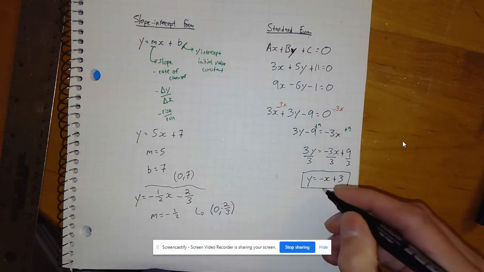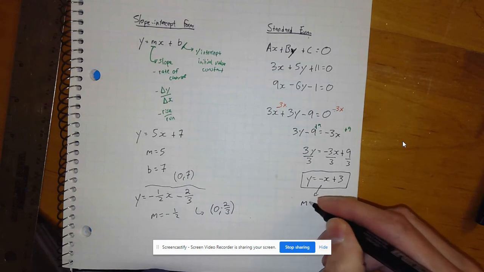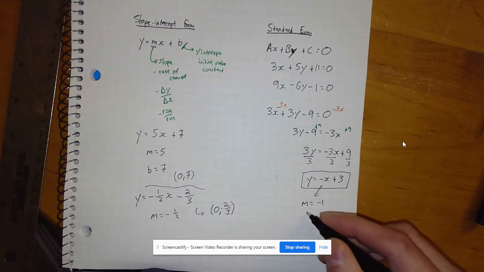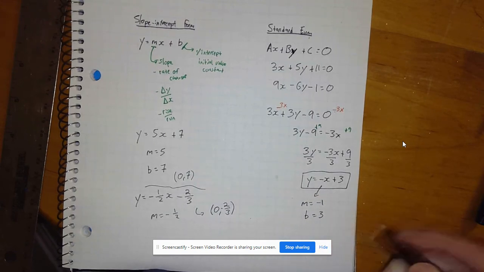And the reason that's useful is now I know that my slope, or my m, is negative 1. I know my y-intercept is 3, so I could go ahead and graph that line or generate a table of values quickly. So that's all that's covered in Activity 1, and you have some homework practicing rearranging and recognizing standard form and slope-intercept form.